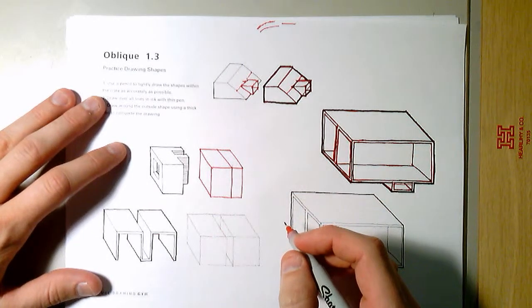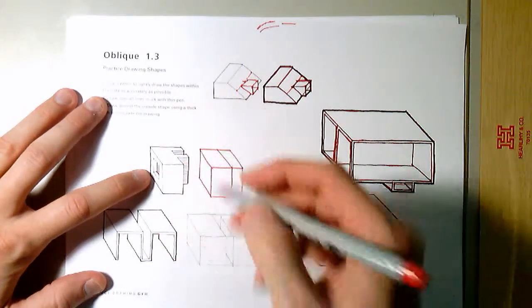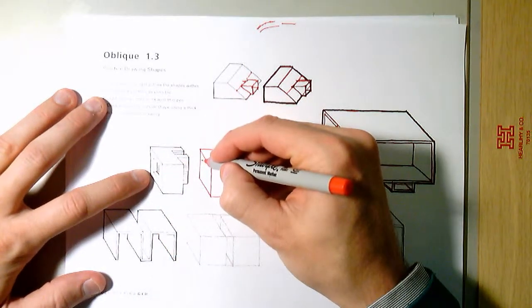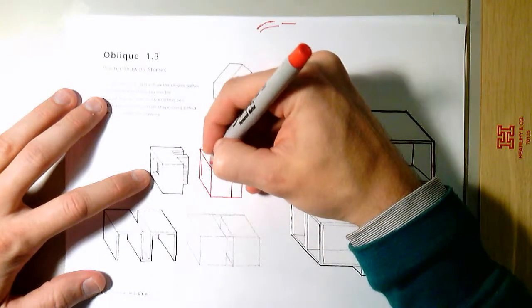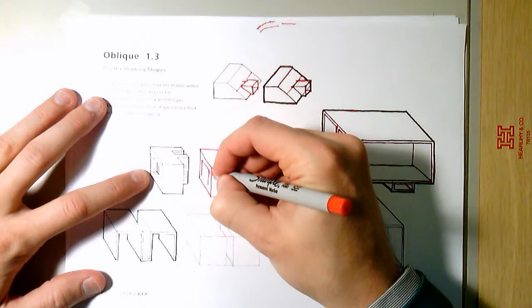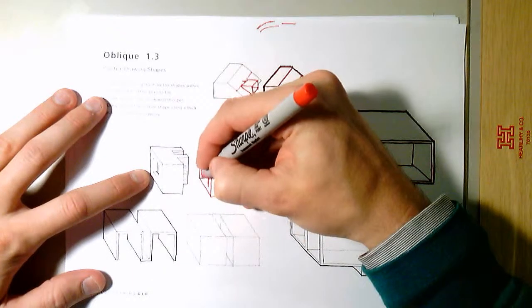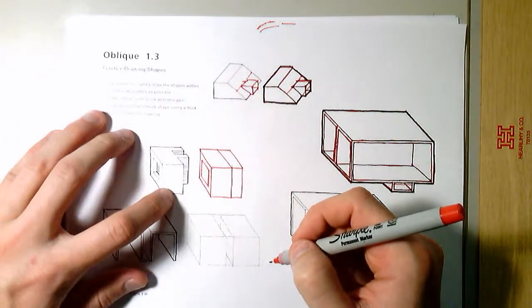Now, the next thing we want to do is first create our little window opening here on the side. And we're going to make sure those lines stay as parallel as we can keep them. Okay, that's the first part.